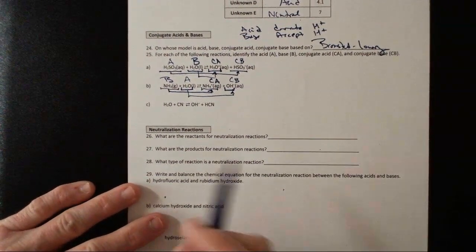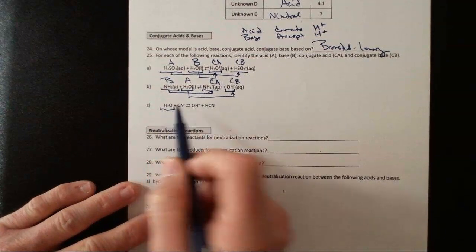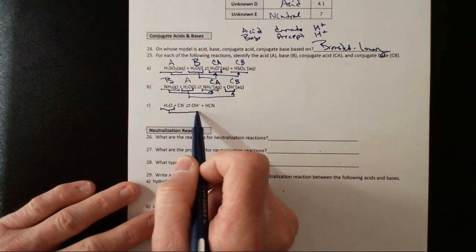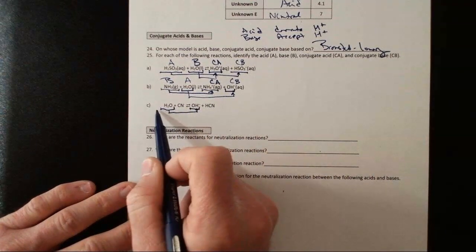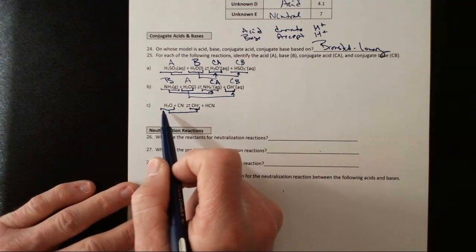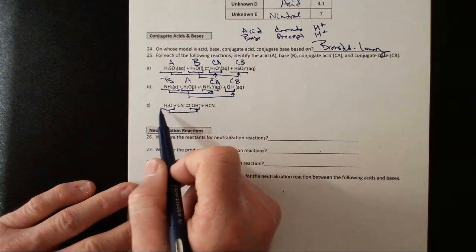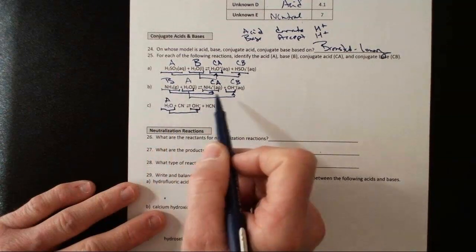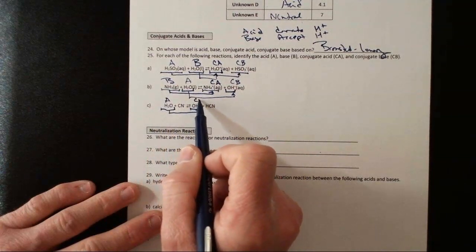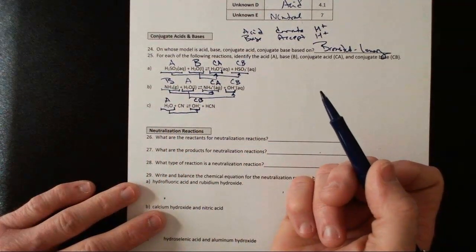Then finally, H2O to OH. Well, it has one more hydrogen on the left than the right, so it donated a hydrogen, which makes it an acid, and which means this side is our conjugate base.